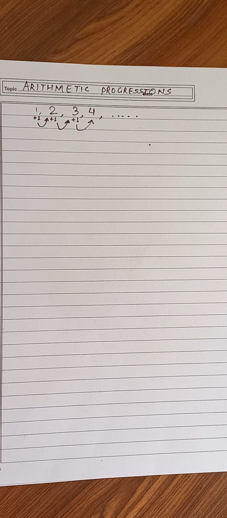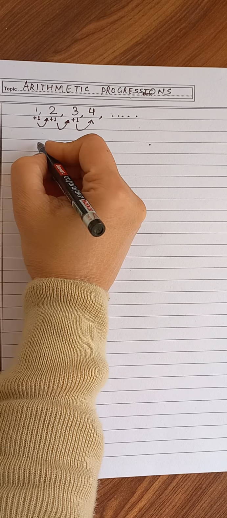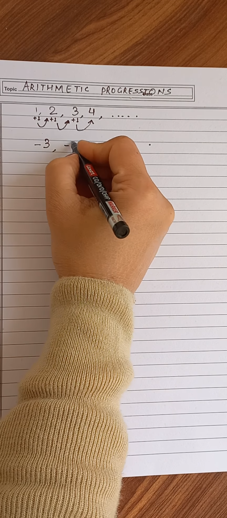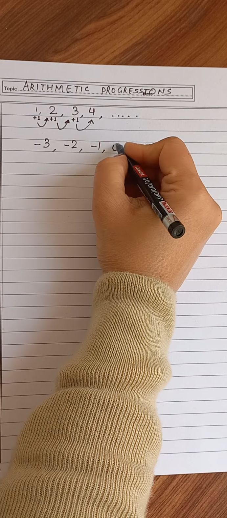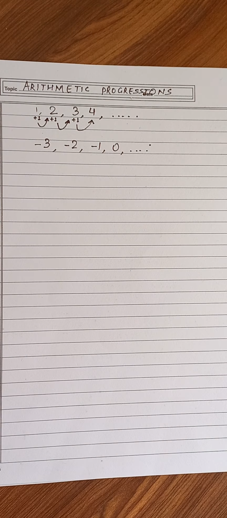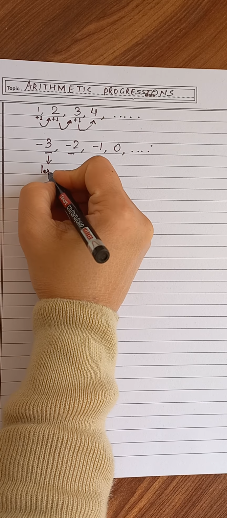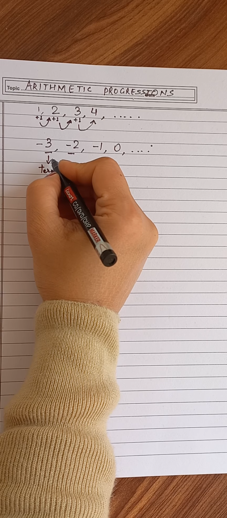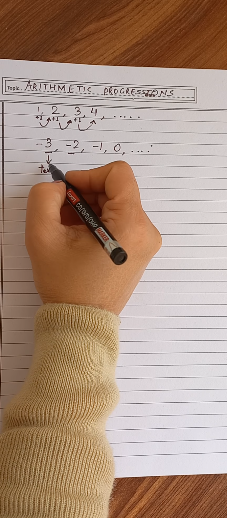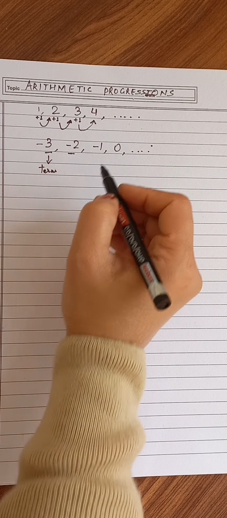Now another example you can take here like -3, -2, -1, 0 and so on. This is in arithmetic progression. Here each of the numbers in the list is known as a term. Every number is a term of this arithmetic progression. -3 is a term, -2 is a term and so on.